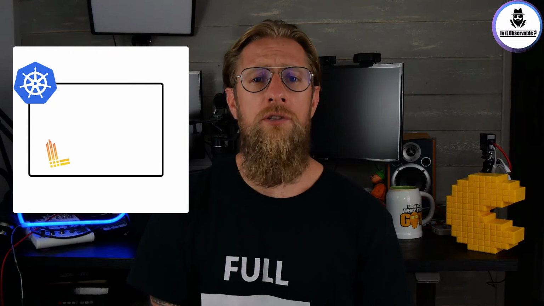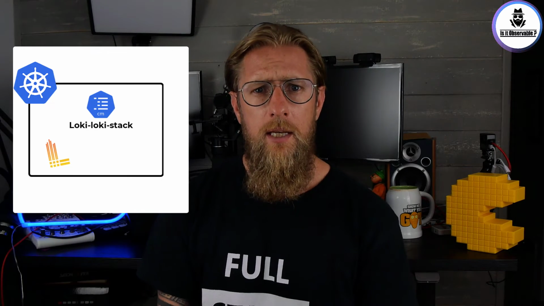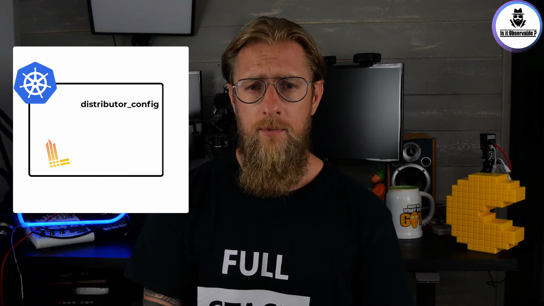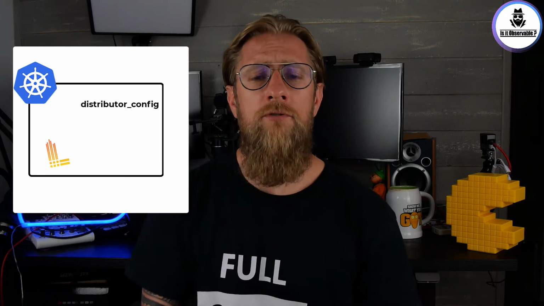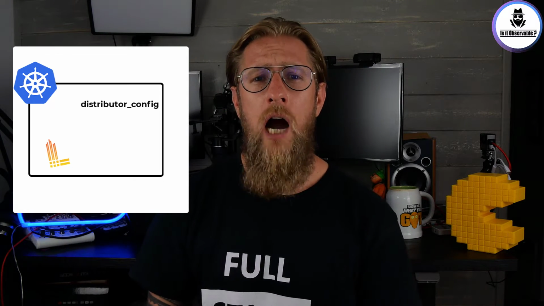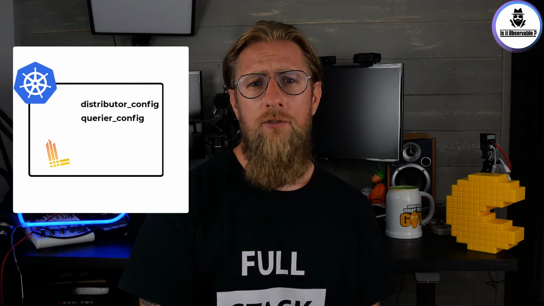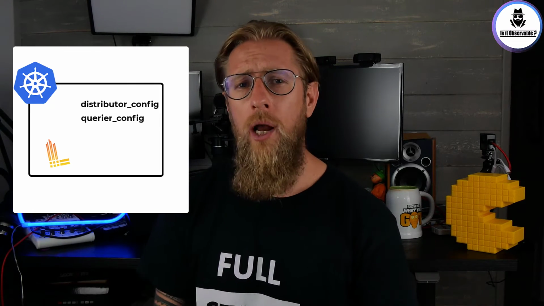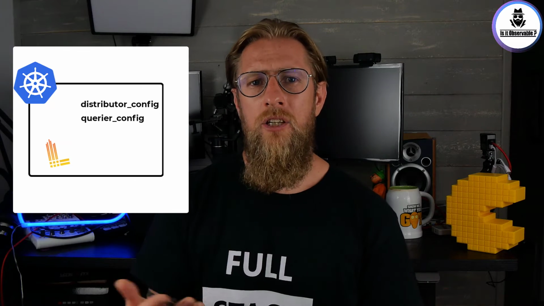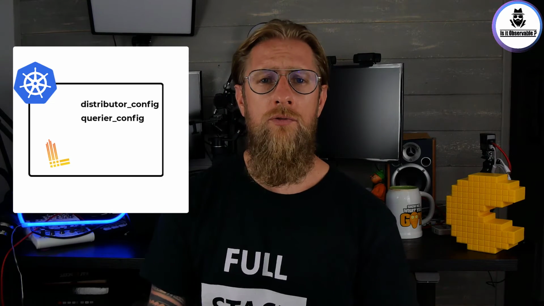Let's see now the configuration of Loki. Loki also has a configuration file stored, similar to Promtail, in a config map. The configuration allows you to specify where to store the data. You can store it directly on a volume, or you can also store it on a cloud provider if you want. You can also configure the queries, for example, the timeout of a query, the max tail duration, and so on and so forth.